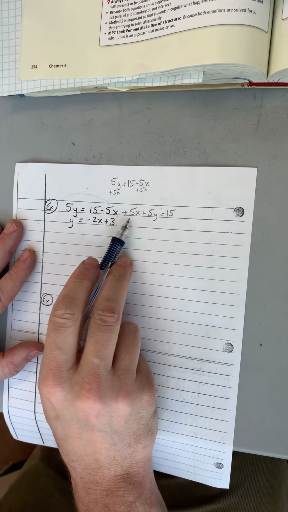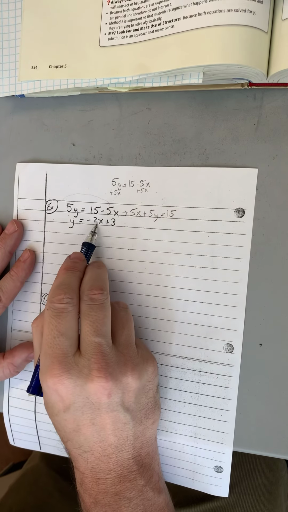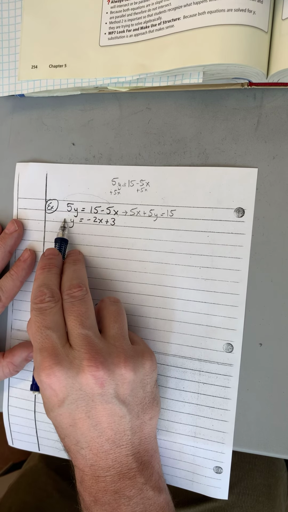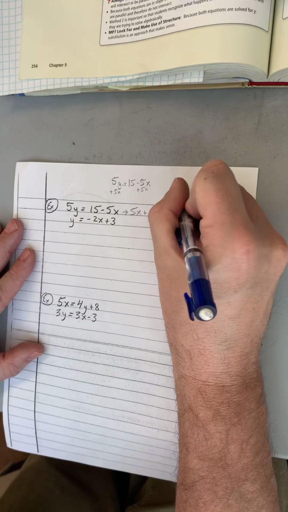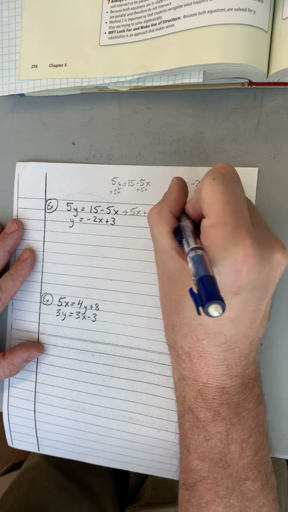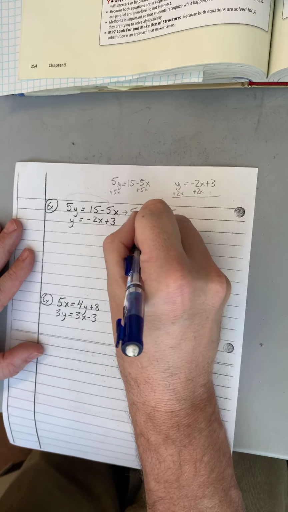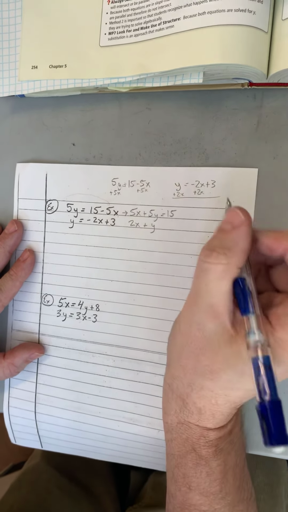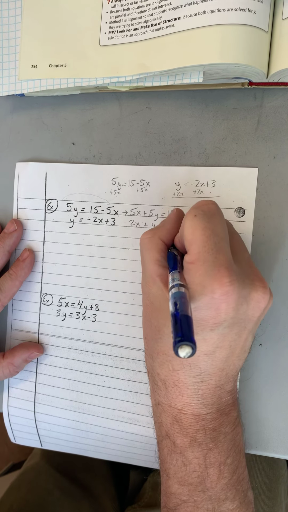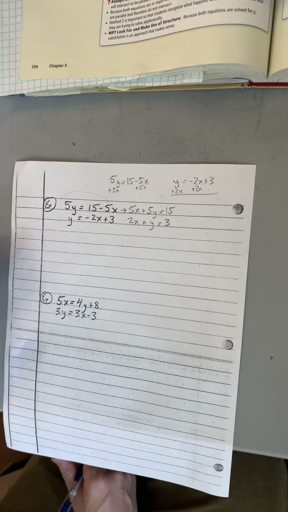And again, all I did was manipulate the equation to start lining it up. On this one, I'm going to do the same thing. I would add 2x to both sides. This is y is equal to negative 2x plus 3. And right now I'm doing nothing except rearranging. That leaves me with 2x plus y is equal to 3. That's the first thing I have to do.